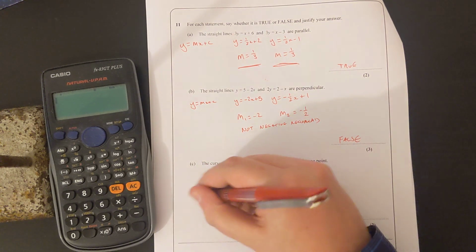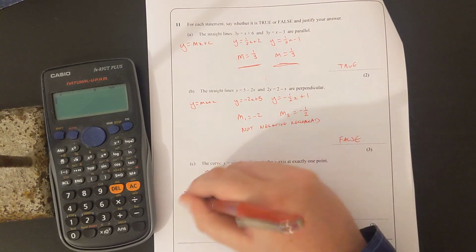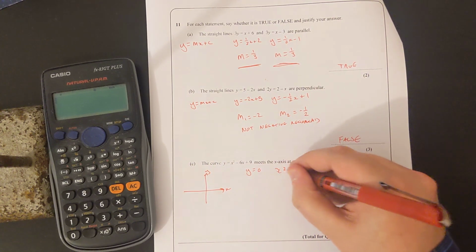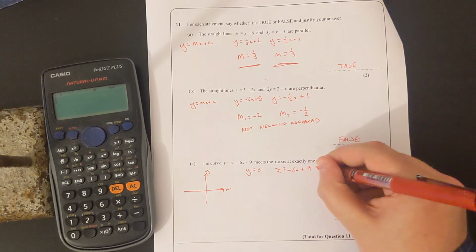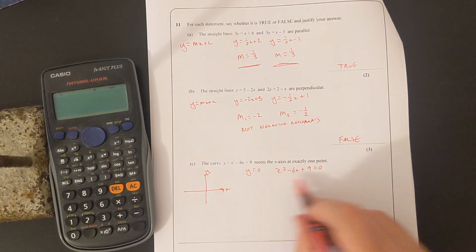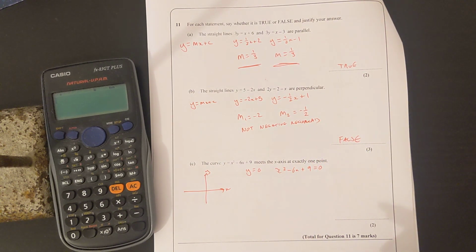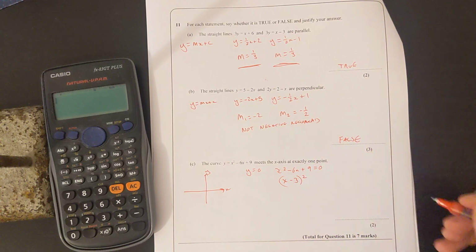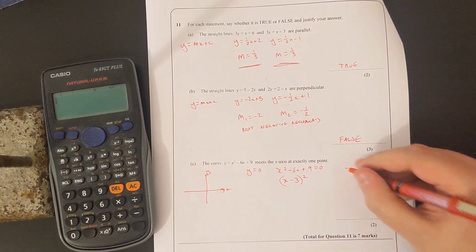Third, the curve meets the x-axis at exactly 1 point. Well, if we think about a graph, the x-axis is everywhere that y is equal to 0. In other words, in this case, where x squared subtract 6x add 9 equals 0. So I need to solve this equation here. Now, I might be able to see how to factorise this. It factorises to x subtract 3 all squared. If not, then I can use my old trick.